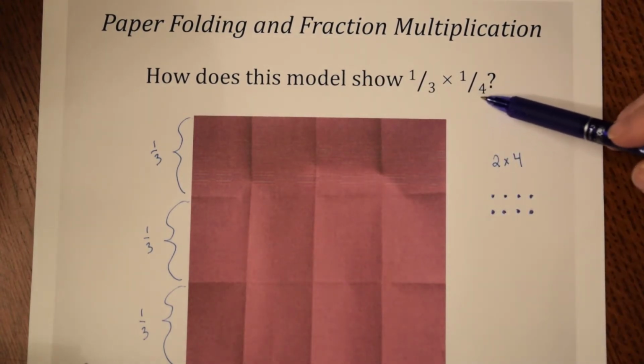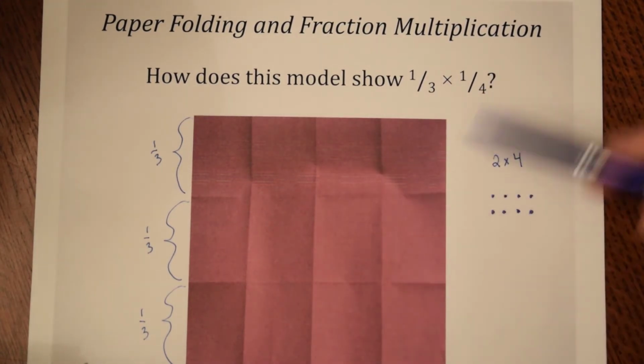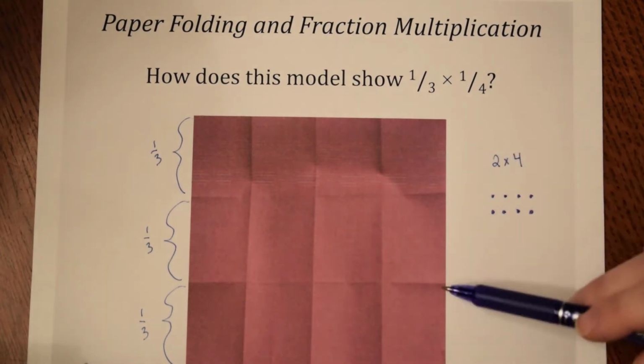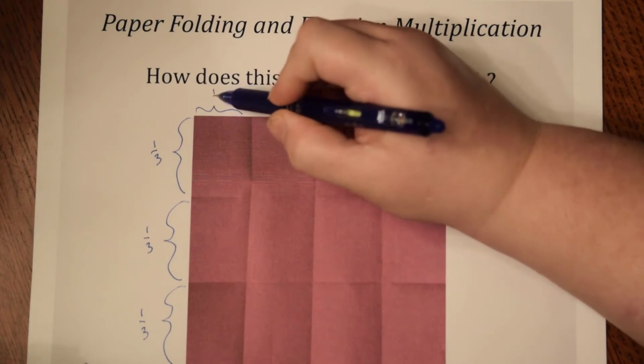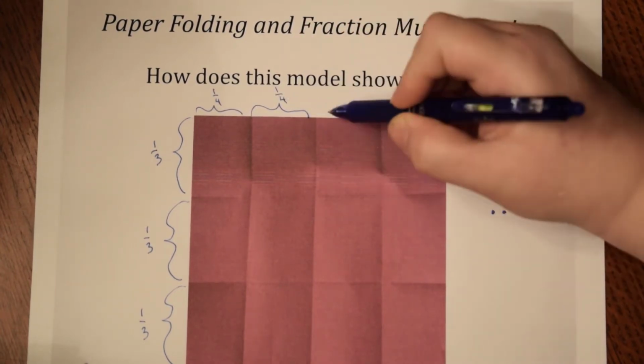Because this was 1 by 1 for 1 square. But we only want 1/4 in each row. So we fold this so we have 4 equal columns. And so this would be 1/4, this would be 1/4, and so on.